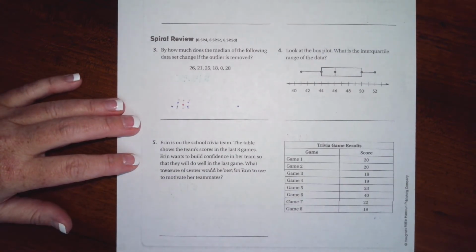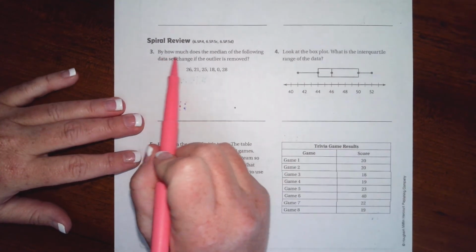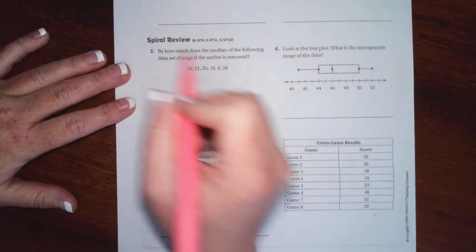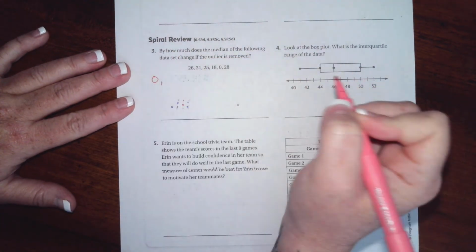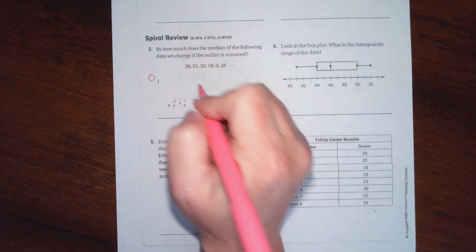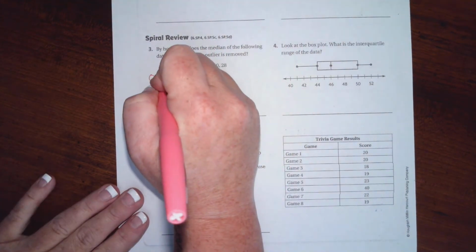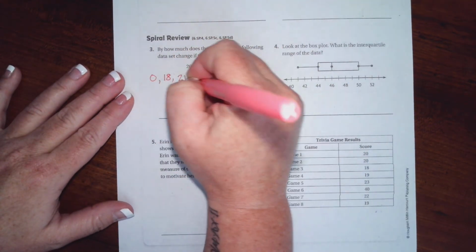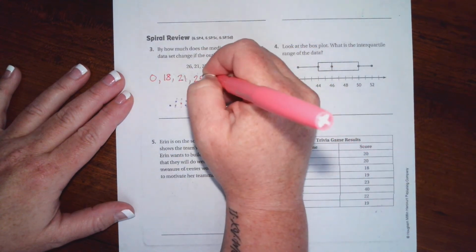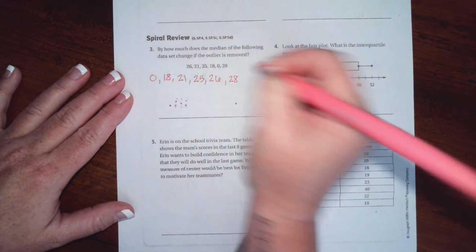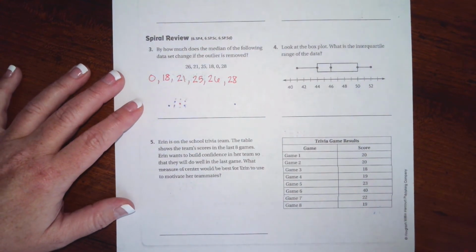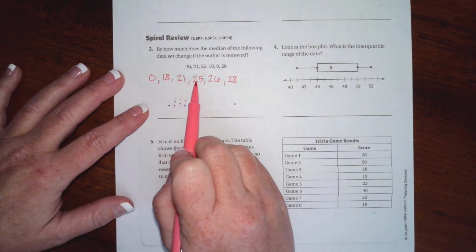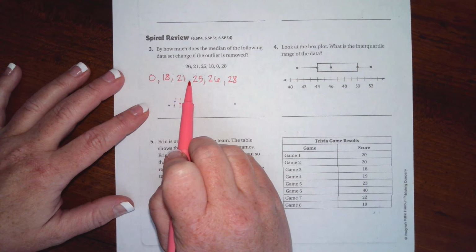It says, by how much does the median of the following data set change if the outlier is removed? So I'm going to write these in order. 0, 18, 21, 25, 26, and 28. So currently, as it sits, the median would be in between 21 and 25, so it would be 23.